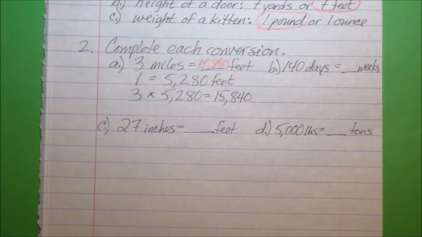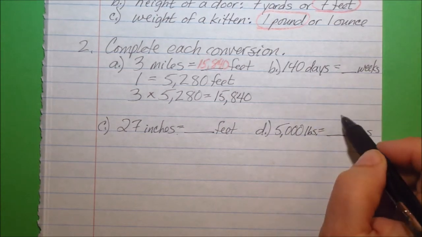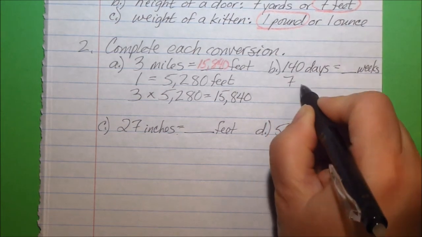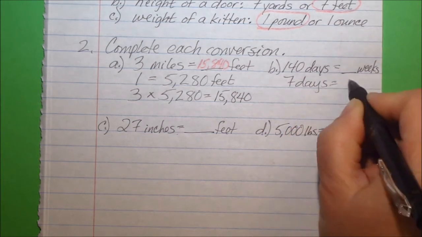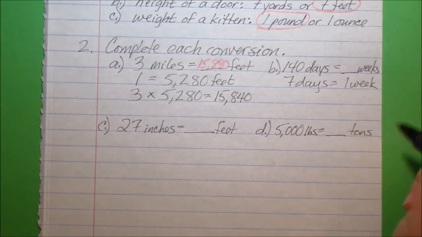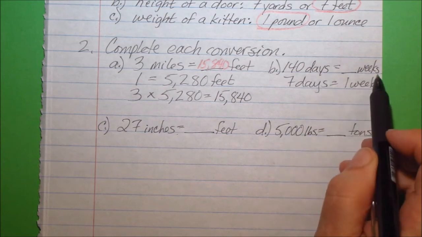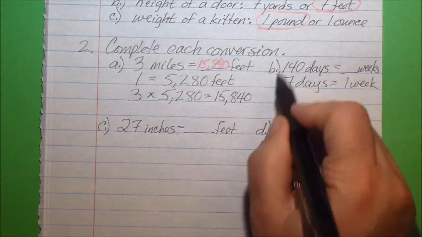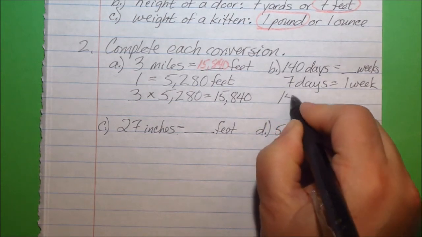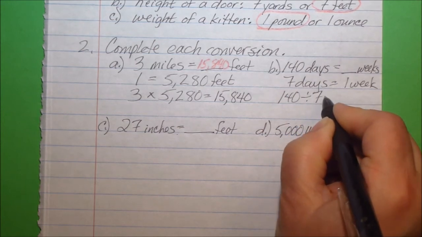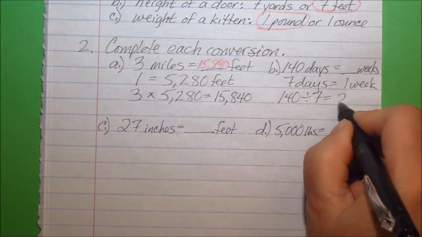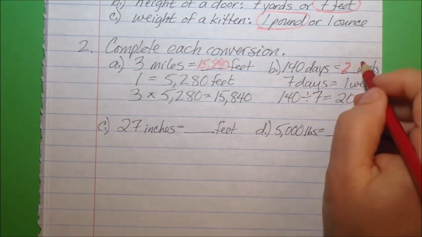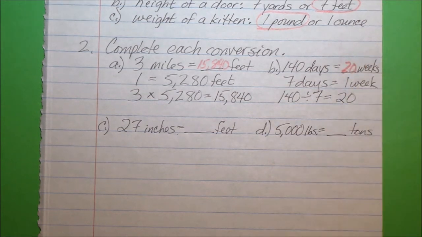All right, the next conversion is 140 days equals how many weeks? Well, how many days are there in 1 week? There are 7 days in 1 week. Now, days is a smaller unit than weeks, so I'm going smaller to larger. That means I'll be dividing. My information is right here: 140 divided by 7 equals 20. So 140 days equals 20 weeks.